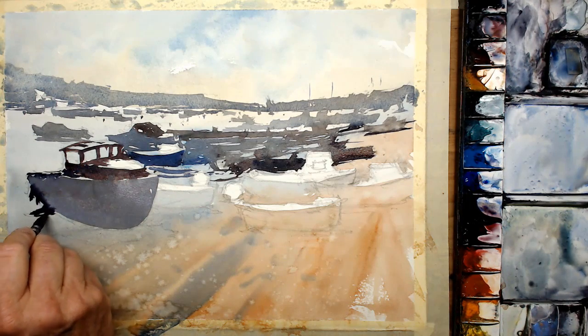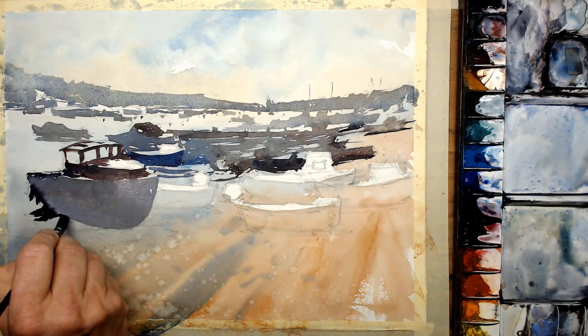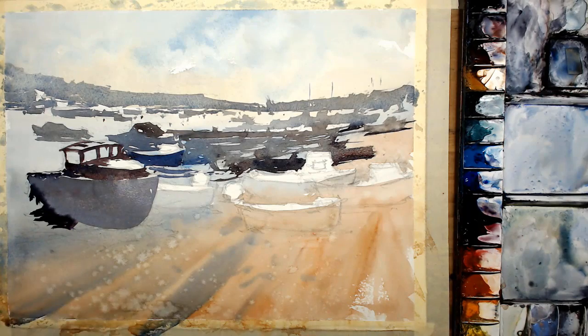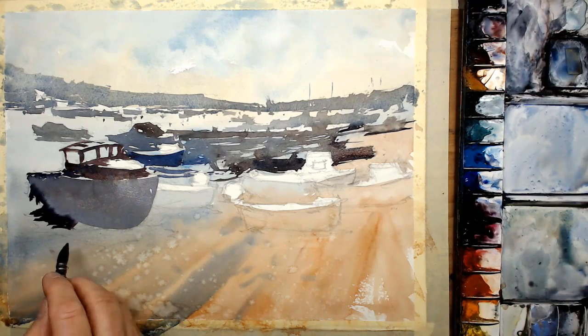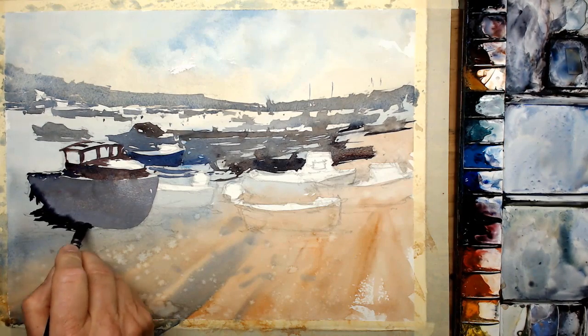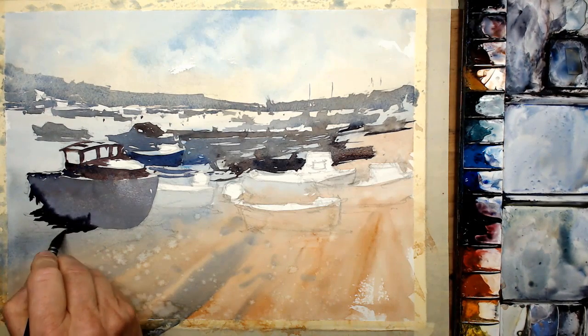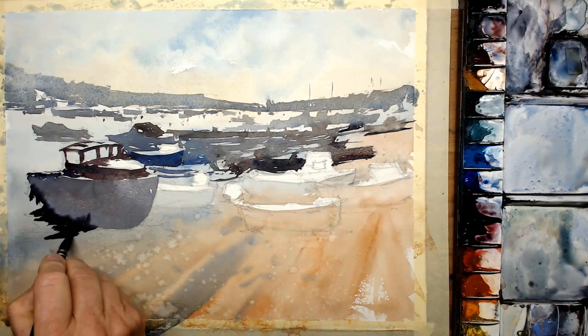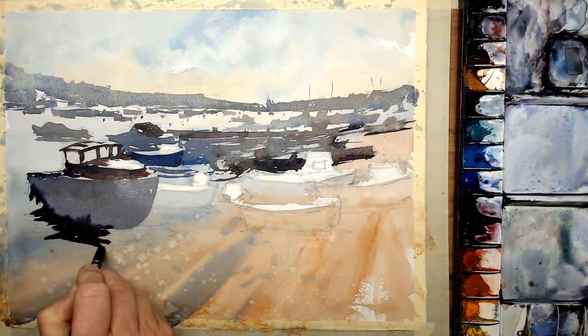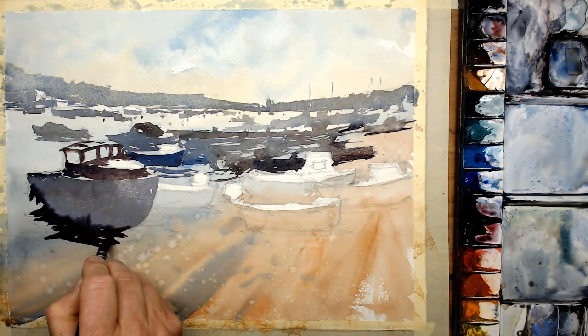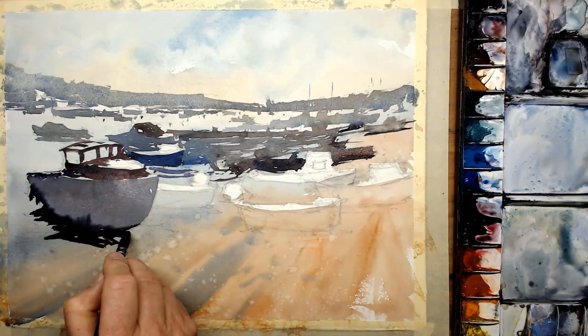Now, going in with my Raphael brush here to create a little bit of the reflections coming from the hull. I normally use a natural squirrel brush for reflections, but I've got this Raphael brush on hand.